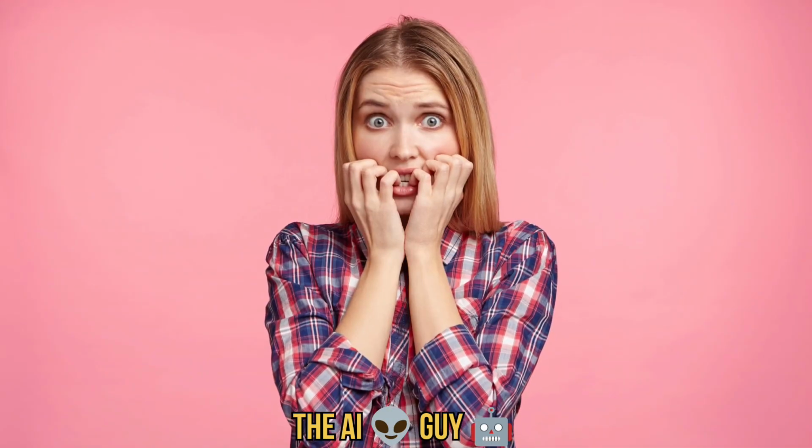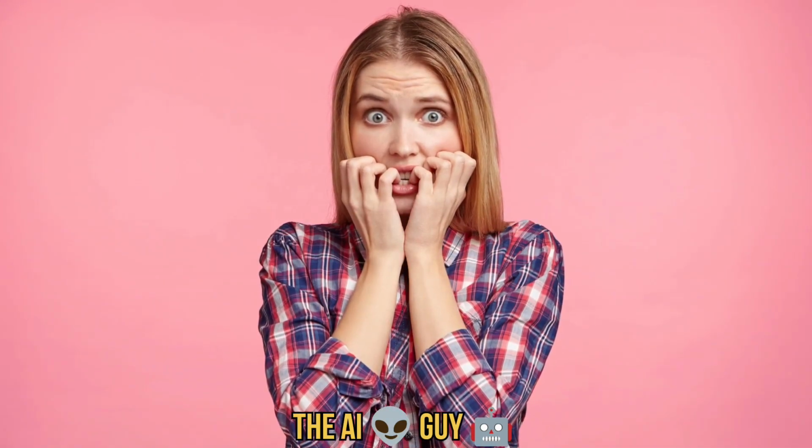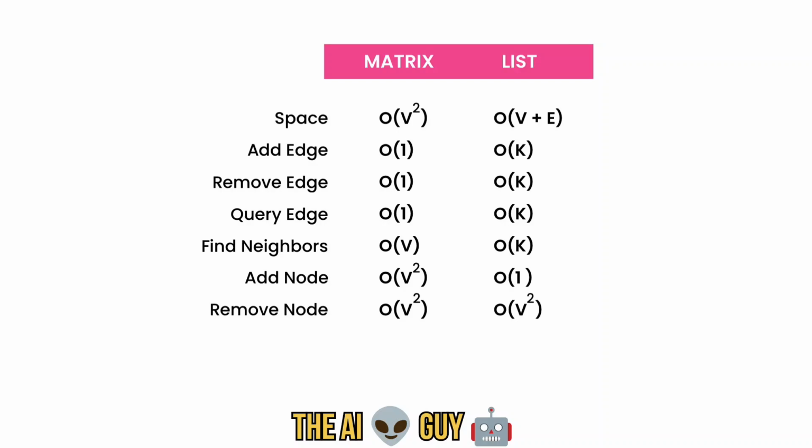Now, I know this was a fairly deep analysis. So which solution is better? Let me give you some pragmatic advice. All the time complexities you see here for the list are for the average scenario. Let's replace these with the worst case scenario where we have a dense graph. As you can see, if you have a dense graph, both these solutions take the same amount of space, but the adjacency matrix performs better. So if you're dealing with a dense graph, implement your graph with a matrix.